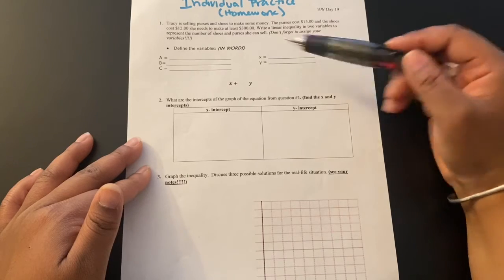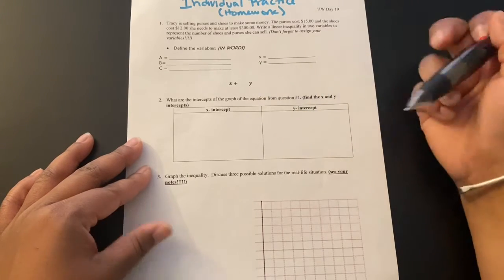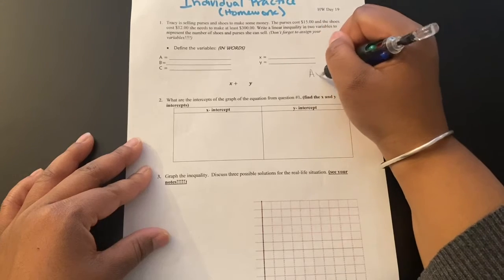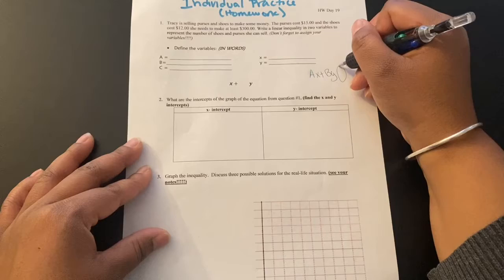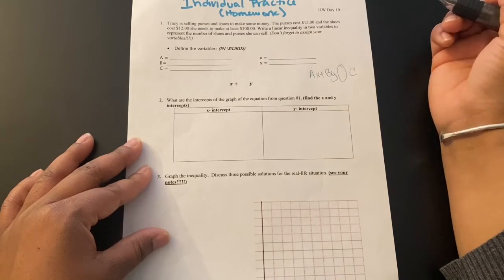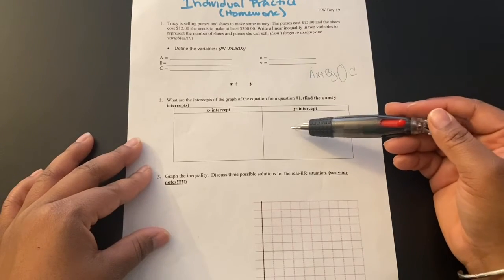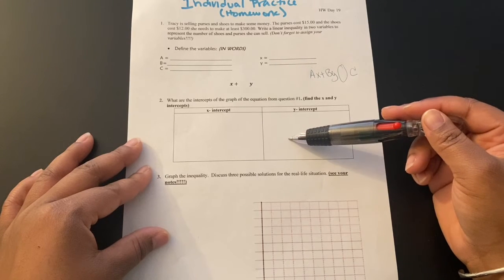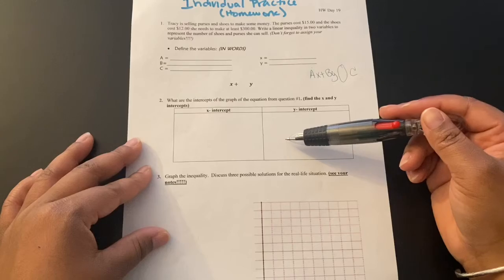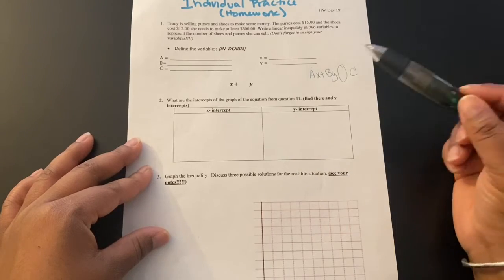And then create your inequality, again, ax plus by, put your inequality symbol, depending on the words, c. Now, you're going to find your two intercepts, your x and y intercepts, which is the same thing we just did. We just did it in a different way.